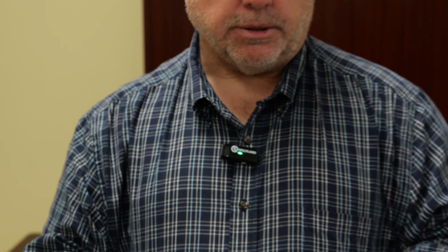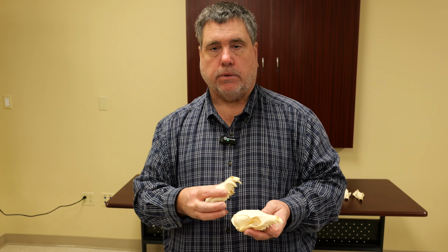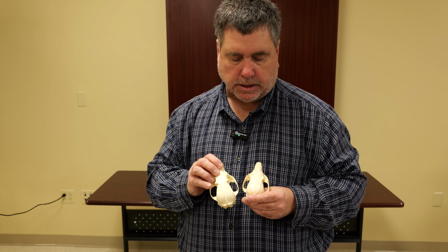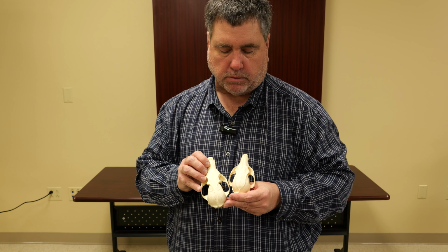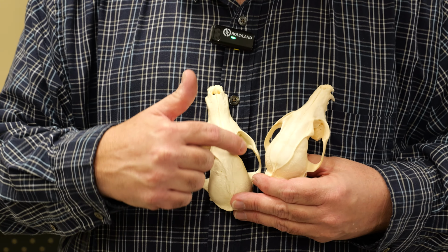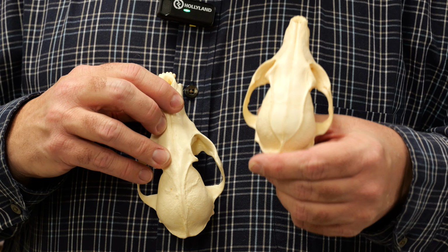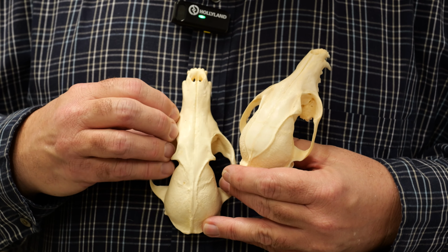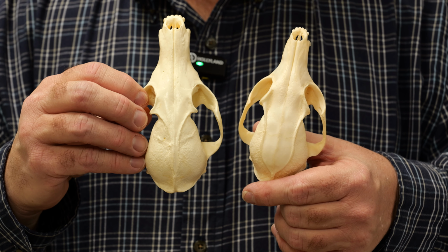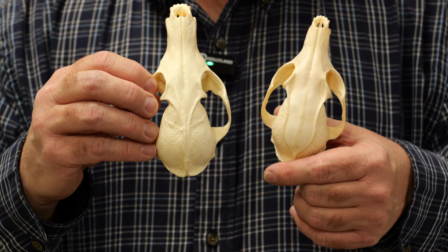Size is giving you information, but the real distinguishing characteristics, because if you don't have two that you're being tested on, it's hard to compare size because you might not remember in your head. The one distinguishing characteristic between a red fox and a gray fox is this cranial ridge right here. You see this ridge on the skull. On the gray fox, that ridge makes a U. On the red fox, that ridge makes a V. So you can see the difference between those. Again, gray fox has a U cranial ridge, red fox has a V cranial ridge.